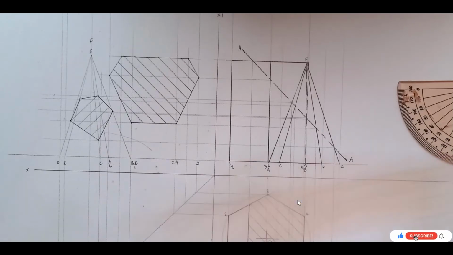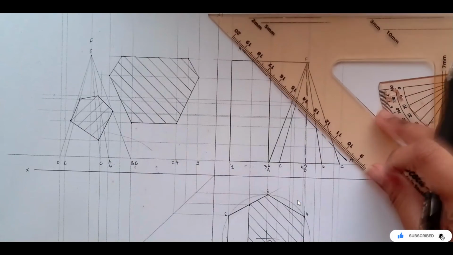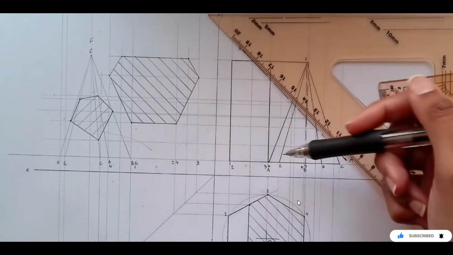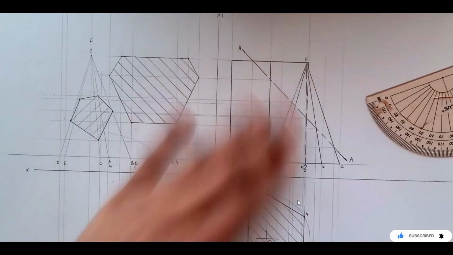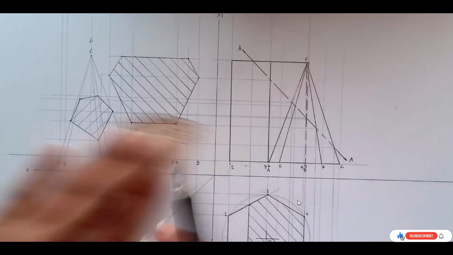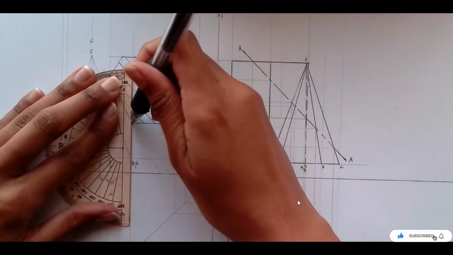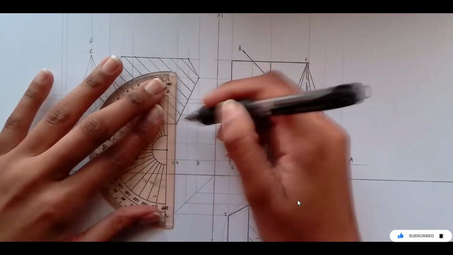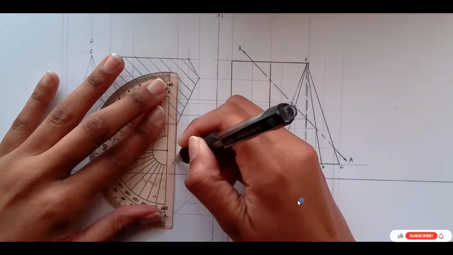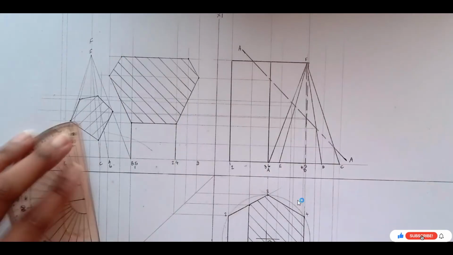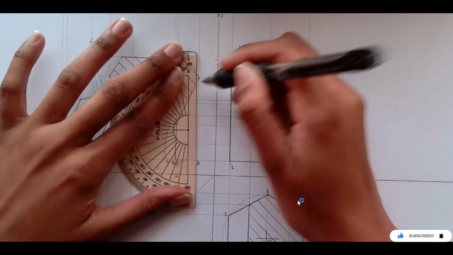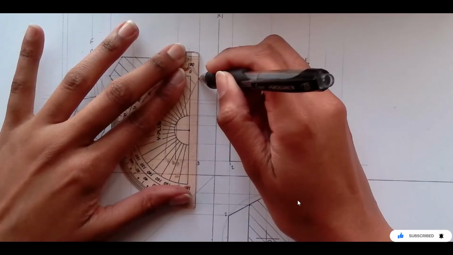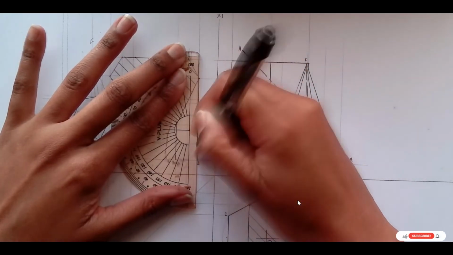Keep in mind that everything here has been cut off, so you are left with whatever is below the cutting plane. So 1 and 5 visible, 2 and 4 visible, the outside here visible.